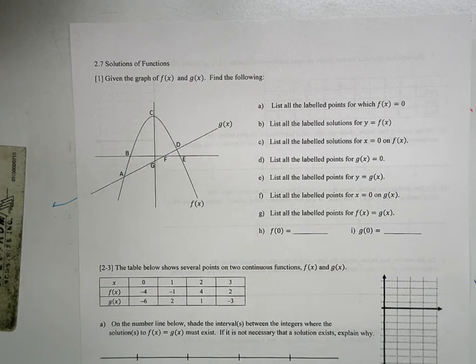So today we're doing 2.7, solutions of functions. Can you double underline the fun?